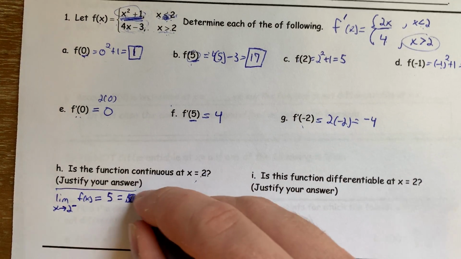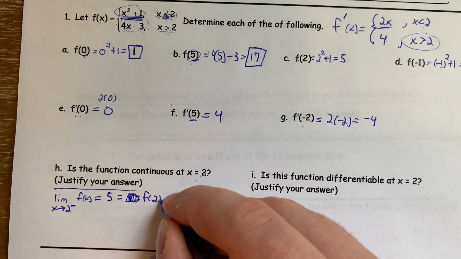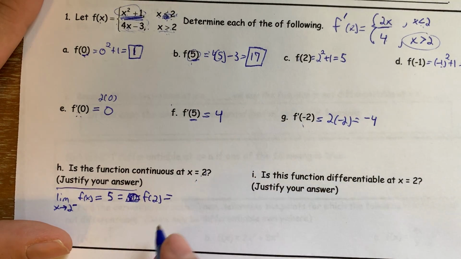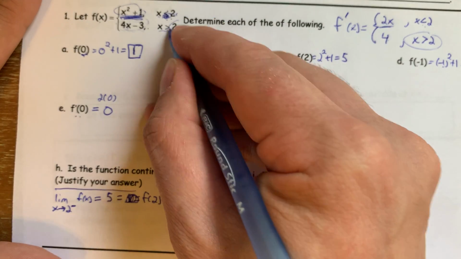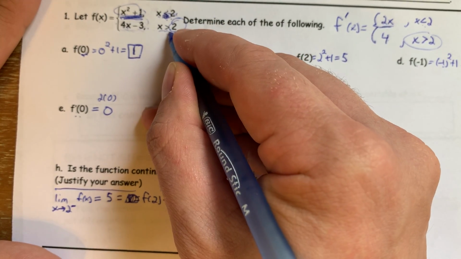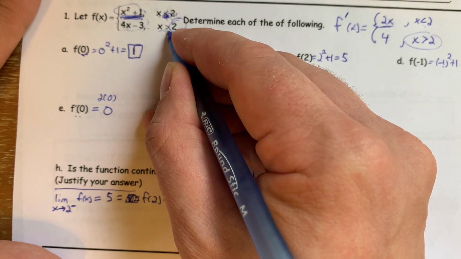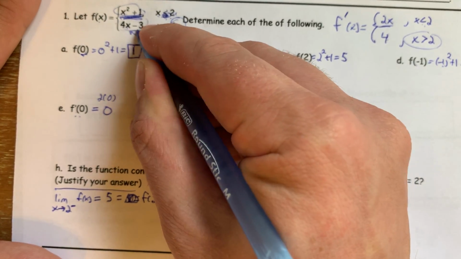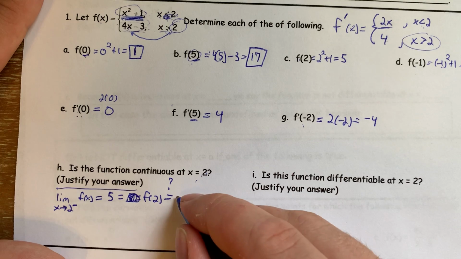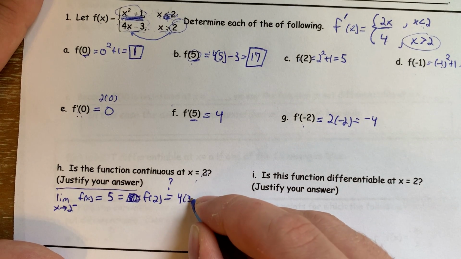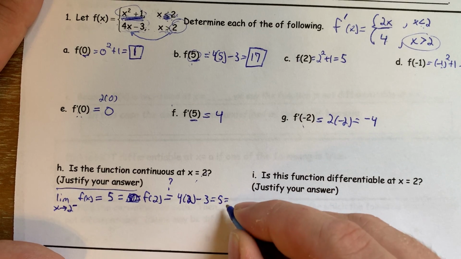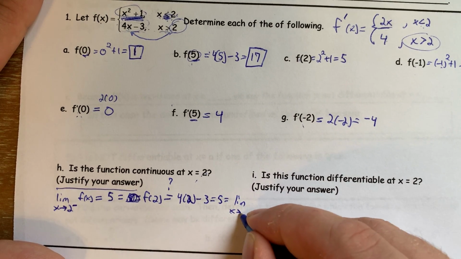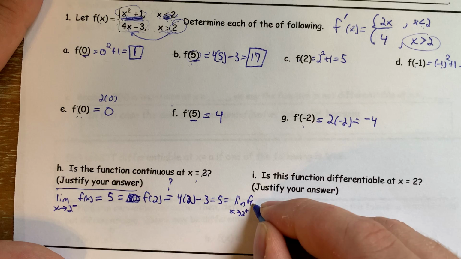Oh, sorry, I should put equals f of 2. And let's see if it's equal to the limit as x approaches 2 from the right. As x approaches 2 from the right, we'll have to use the rule for when x is to the right of 2. We can do it with direct substitution. 4 times 2 minus 3 is also 5, which is the limit as x approaches 2 from the right of f of x.